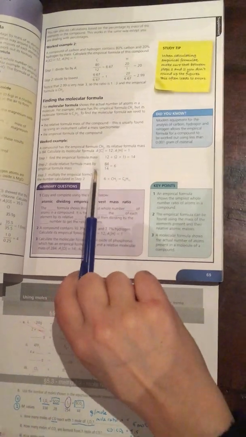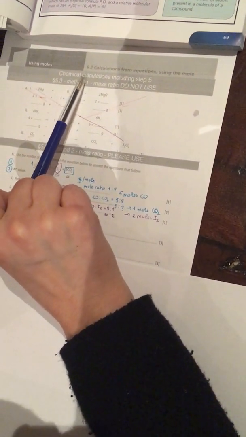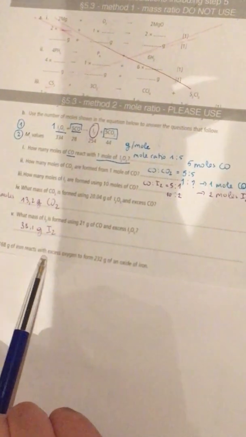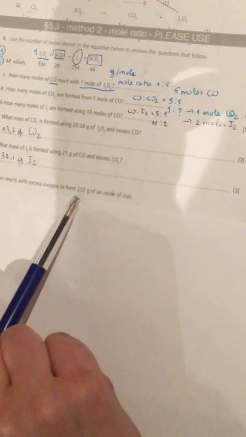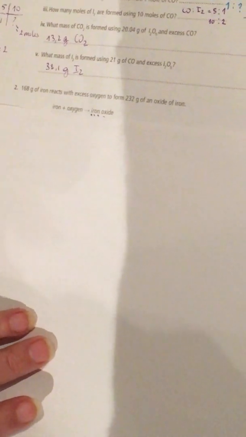Now, for the empirical formula, we actually did already an exercise on the handout using moles, 6.2. Question 2 at the bottom reads: 168 grams of iron react with excess oxygen to form 232 grams of an oxide of iron. The reaction is given in words. Iron and oxygen give iron oxide, and there are different kinds of oxide, and that's what they want to find out. They want to find the empirical formula of iron oxide.